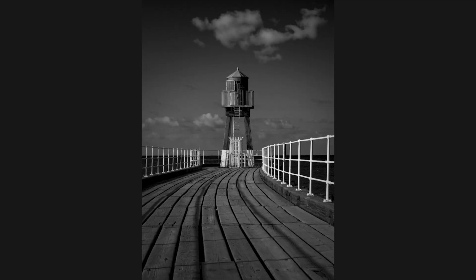And we've just got another example here. This is at Whitby, the lighthouse. So we've got the pier creating the leading lines down to the positive space of the lighthouse, and around that you've got the sky creating the negative space. So they're just a few examples. I will go back to the video now and we'll see what I came up with.